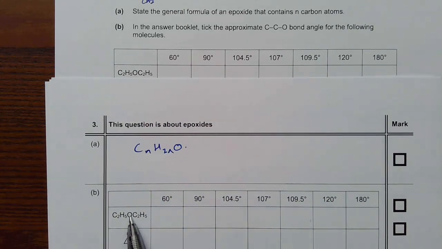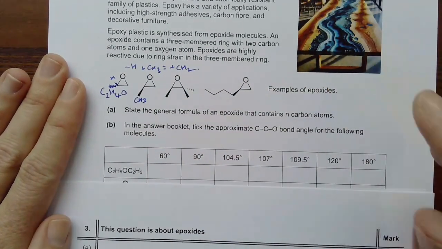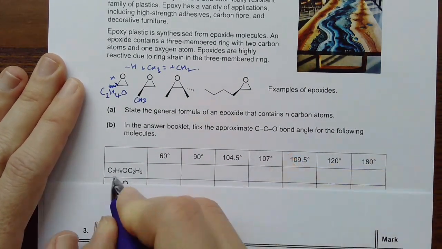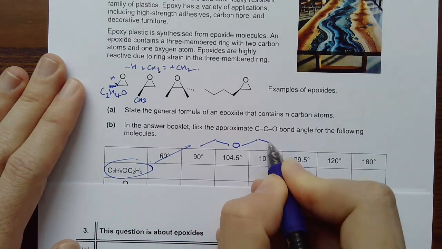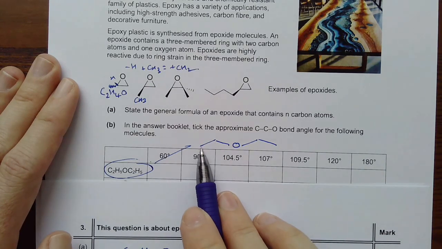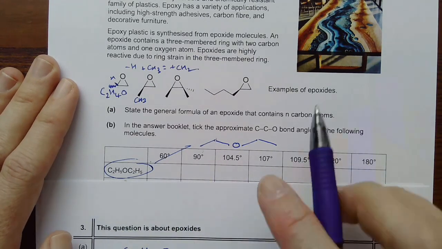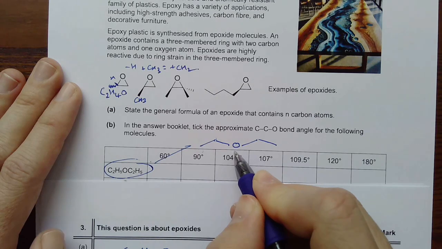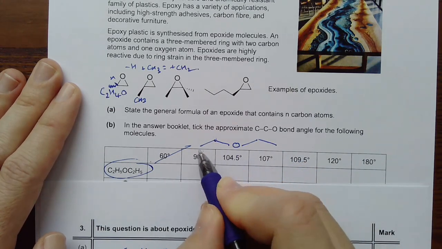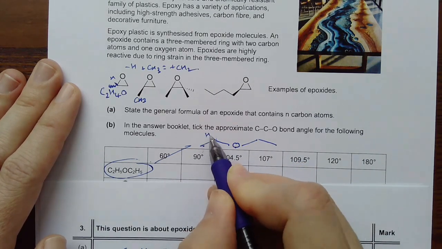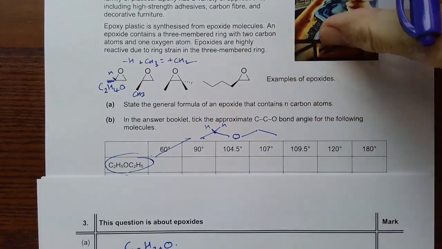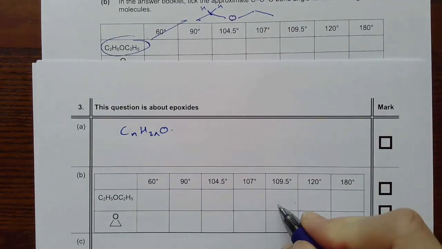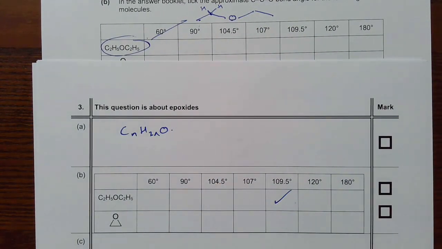So C2H5OC2H5. This is an ether, so we should be fairly comfortable that what we're looking at for this here is going to be this molecule. Alright, so I've got my 2 carbons, 3 hydrogens here, 2 hydrogens here, so that's C2H5. Now, the CCO. If that's a hydrogen and that's a hydrogen, obviously this is an sp3 hybridized carbon atom. So our tetrahedral bond angle 109.5, nice and easy.